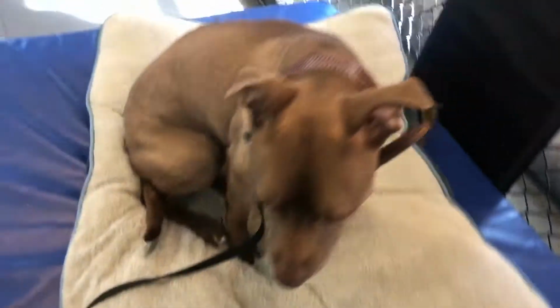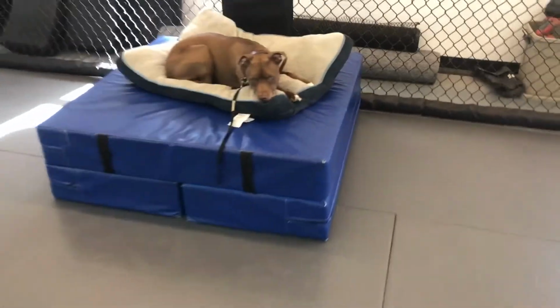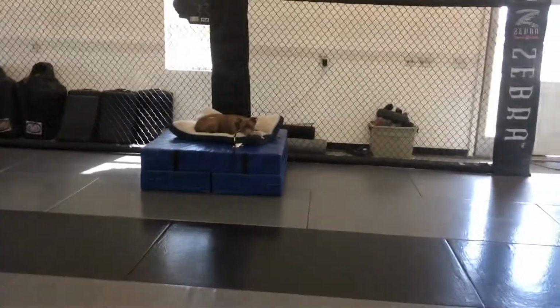So then we're gonna walk over here. Here's another object. Mabel, up. Good girl. That's a good girl. Stay. Good girl. That is doing it on objects. Okay.